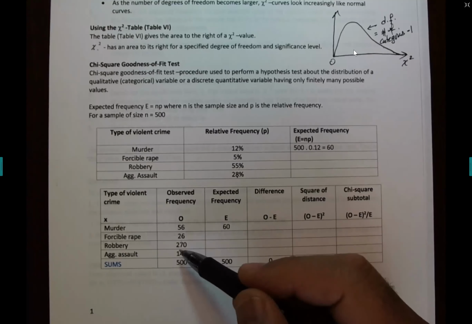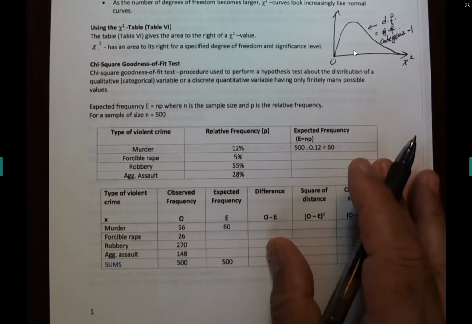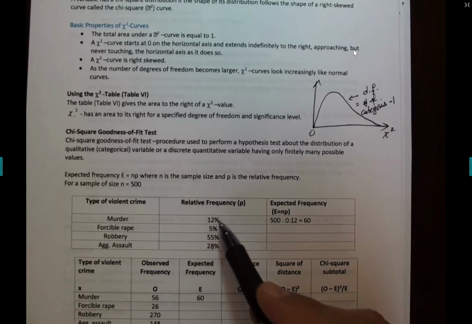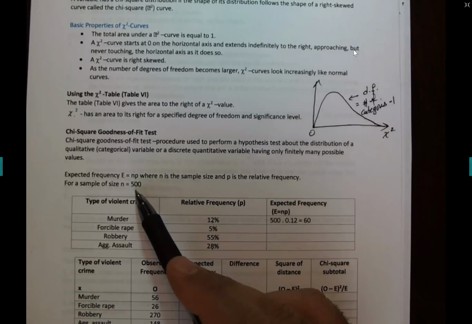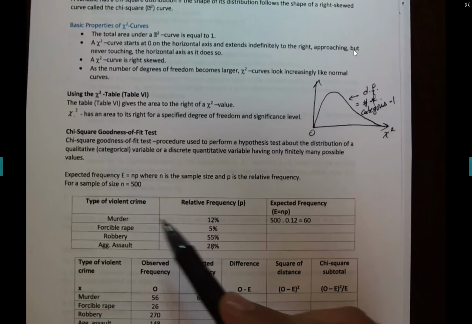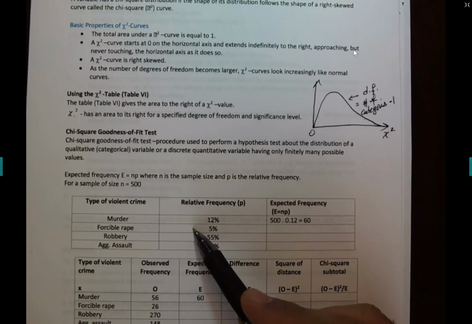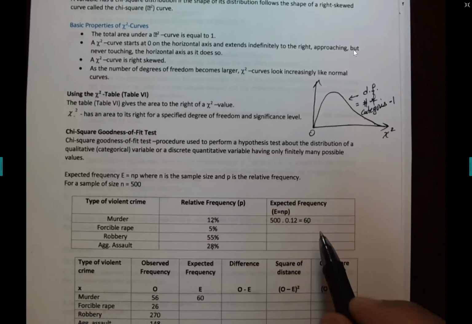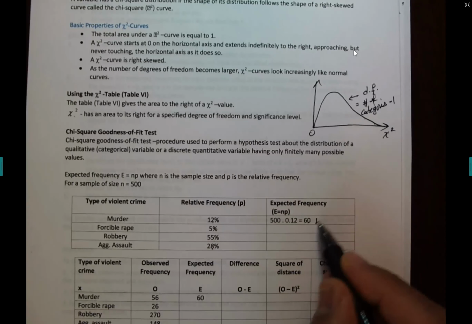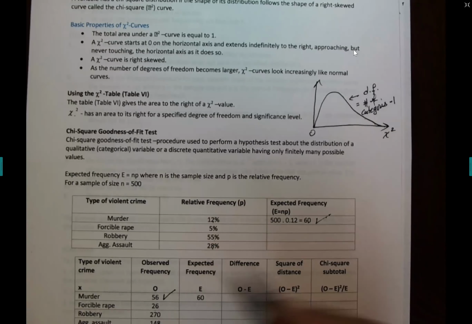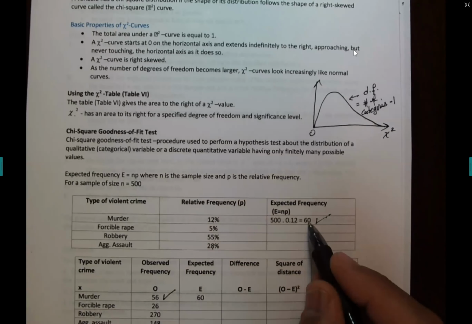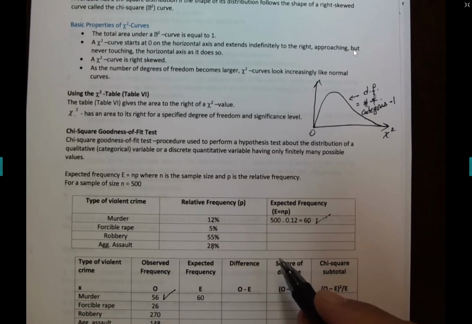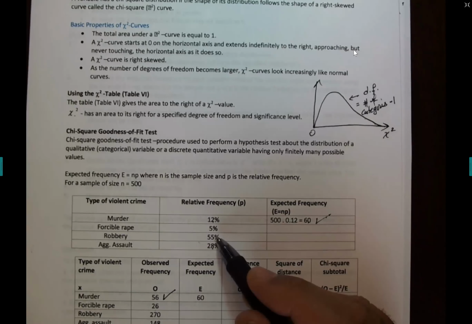Now the expected values, if you think that 12% of the cases are murder, so your expected values should be 12% of the total, which is 500. So if I wanna find the expected values of murders, I can do 12% of the grand total, which is 500. That's gonna give me 60. So this is what we expect in theory, and this is what we got for real. You can see that 60 and 56 are close together. So probably this distribution is a good distribution. It's still a valid distribution.